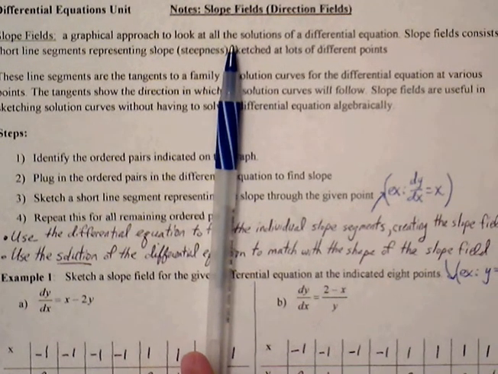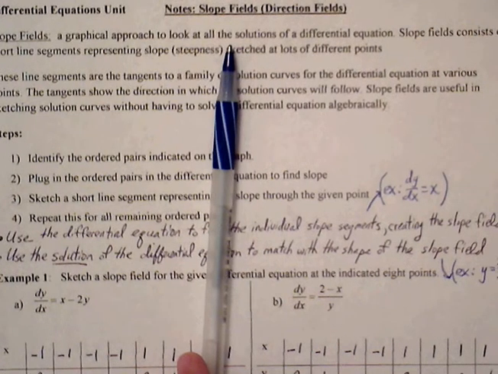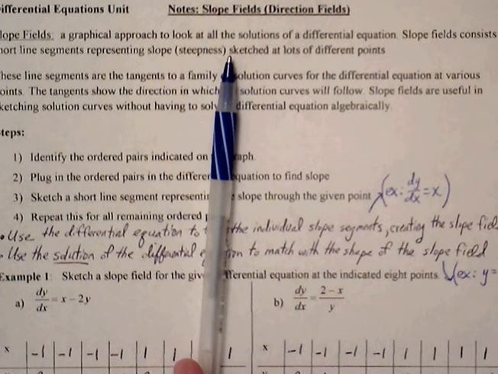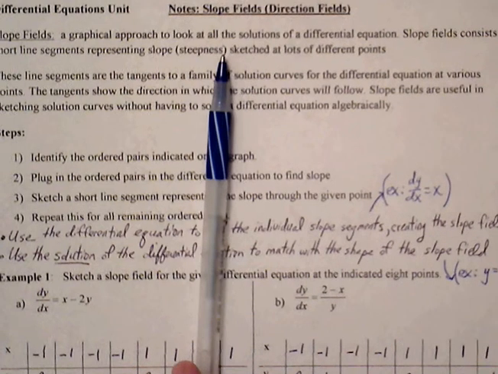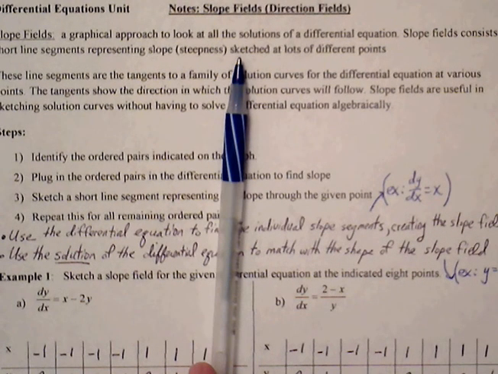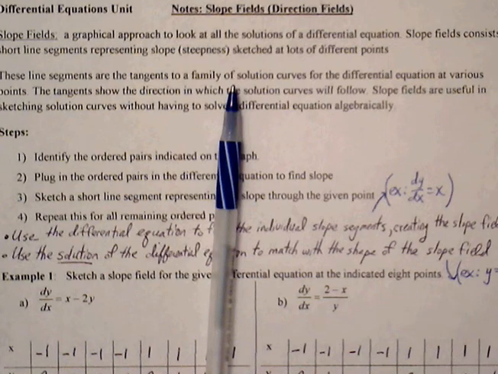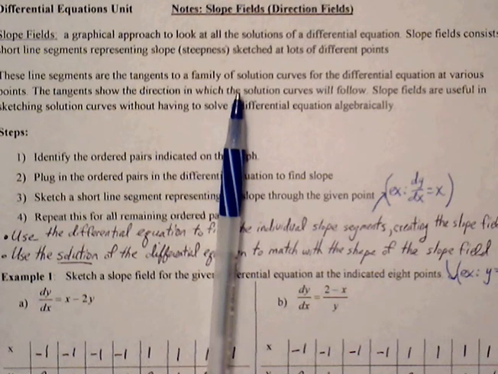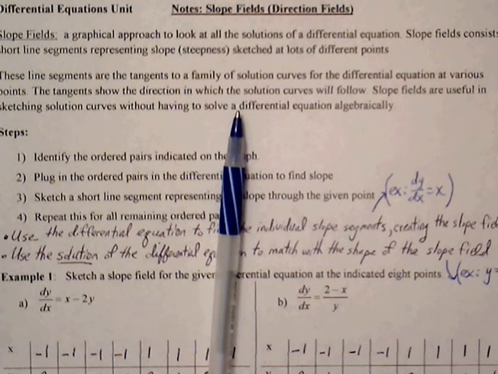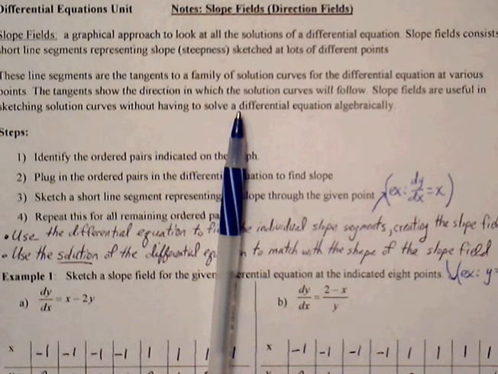And slope fields basically consist of short line segments representing the slope, or the steepness, sketched at a lot of different points. These line segments are the tangents to a family of solution curves for a differential equation at various points. The tangents show the direction that the solution curves will follow, and slope fields are useful in sketching solution curves without having to solve a differential equation algebraically.